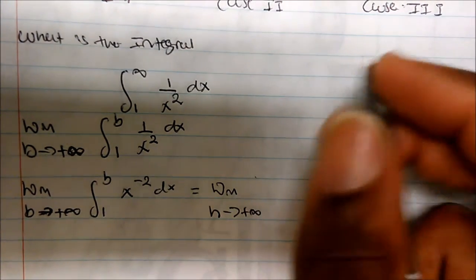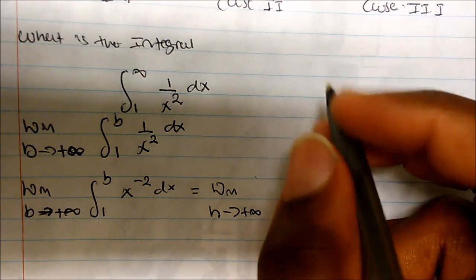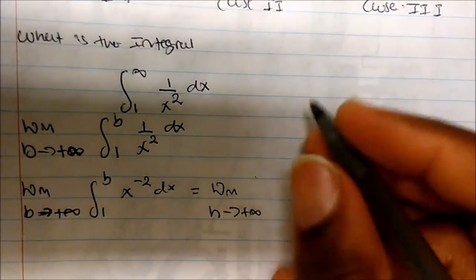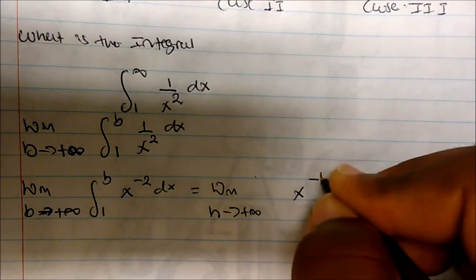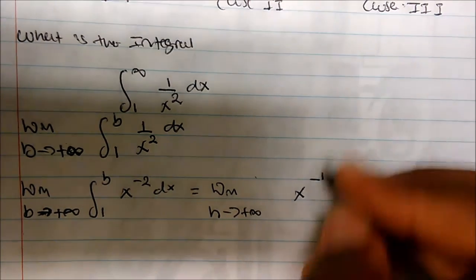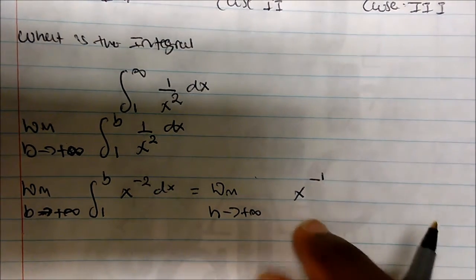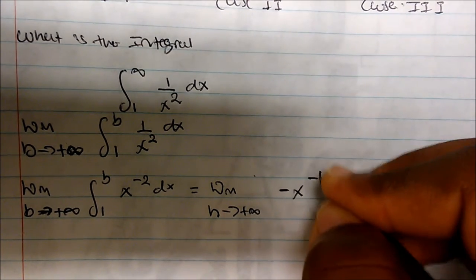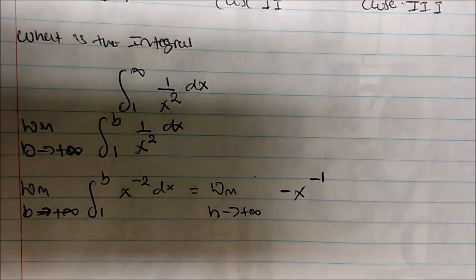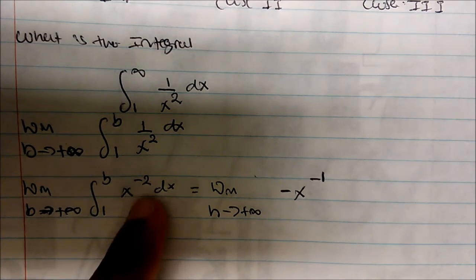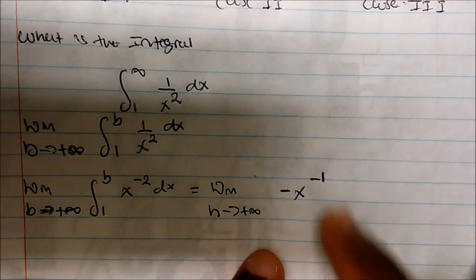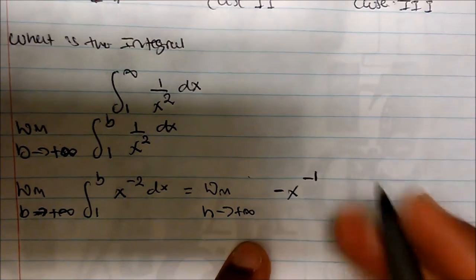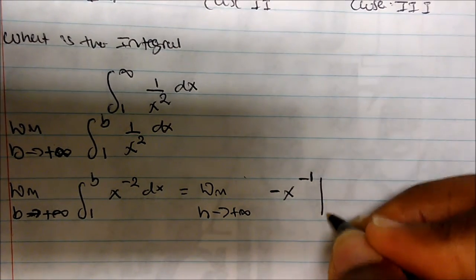Okay, and so we know that now if we take a limit as b approaches positive infinity, what's the integral of x to the negative 2? Well, we simply add 1 to the exponent and divide by the new exponent. So we get x to the negative 1 divided by negative 1, which is the same thing as multiplying by negative 1. So my integral of x to the negative 2 is negative x to the negative 1, and this is all evaluated from 1 to b.